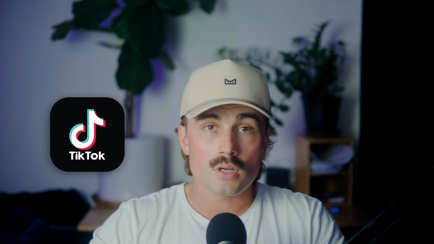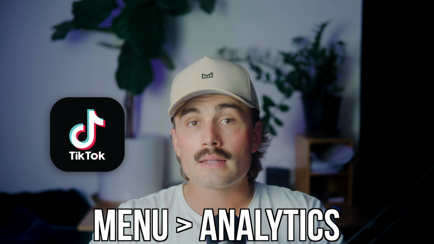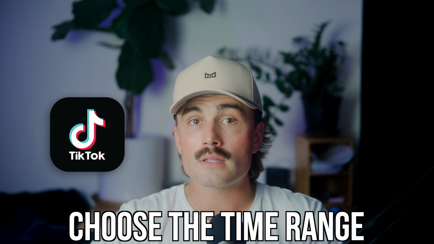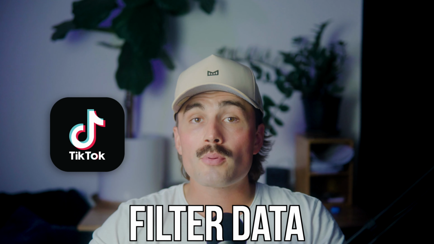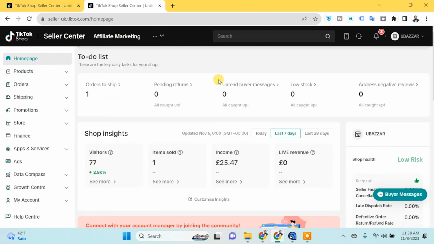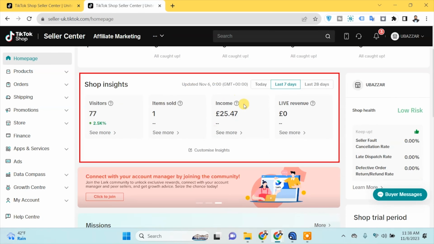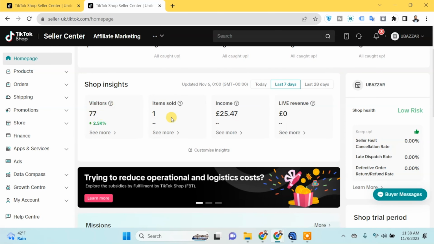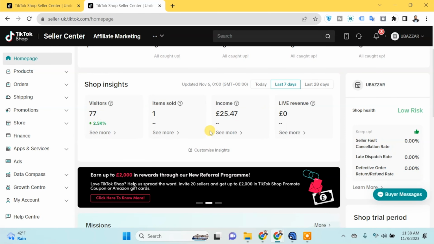Accessing TikTok Shop Analytics. TikTok Shop Analytics are accessible through TikTok Studio, an all-in-one dashboard for sellers. To access your analytics, you need to log in to your TikTok seller or TikTok Studio account. Then navigate to the analytics in the menu. Choose a time range that you want to analyze, whether that's daily, weekly, monthly, or custom. Filter data by product, video, live stream, or campaign. The interface is intuitive, with charts and tables that display metrics such as views, orders, revenue, and conversion rates. You can also export data to CSV files for more detailed analysis.